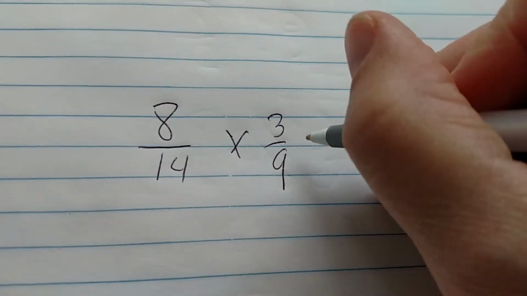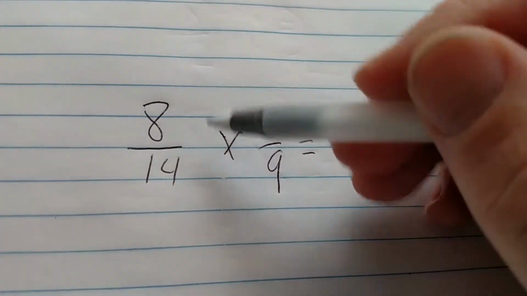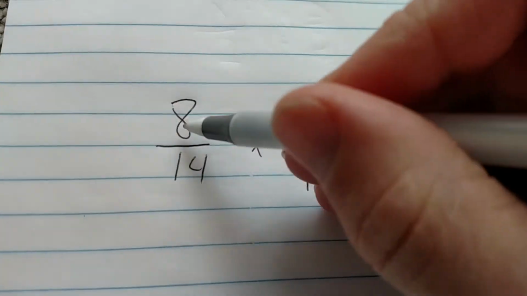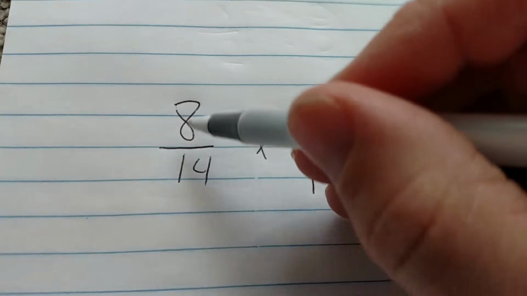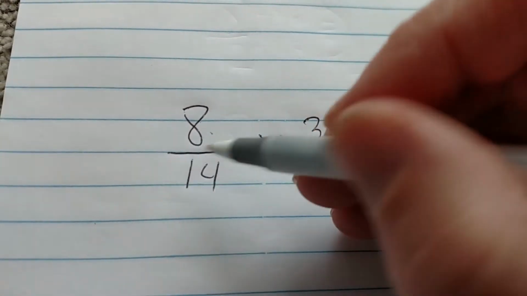So I like to tell them to rewrite this, unless they can see it by now, that there's somewhere they can simplify. Well, 8 and 14 can both be divided by 2 to make an equivalent fraction of 4/7.